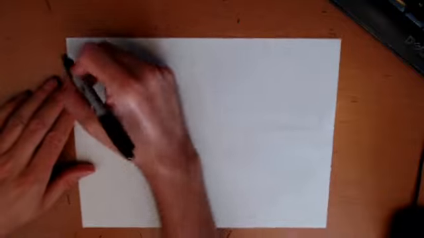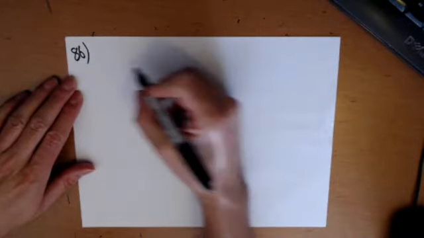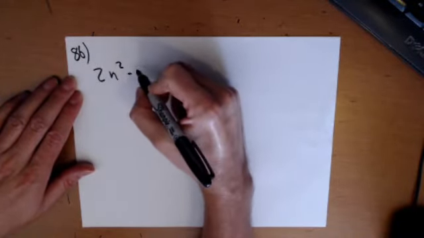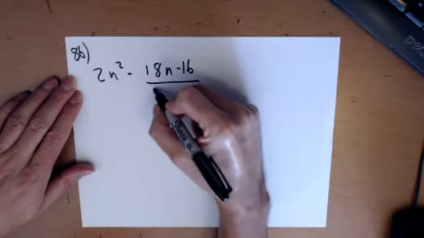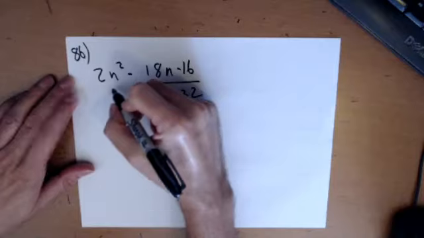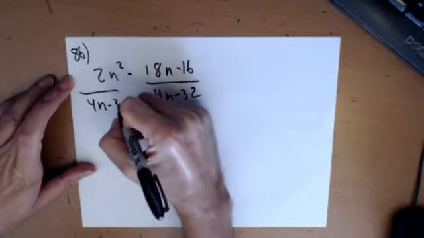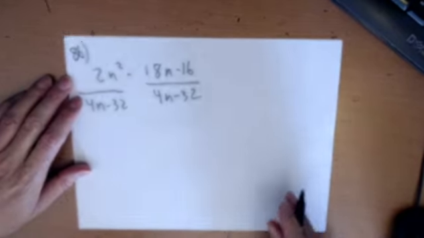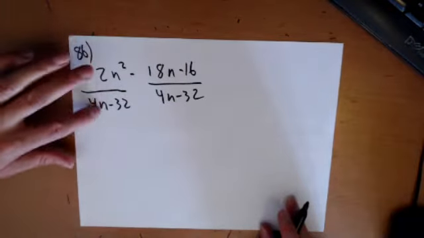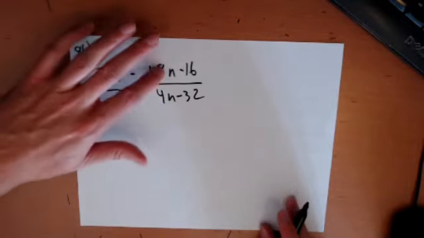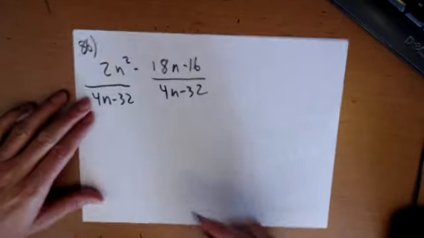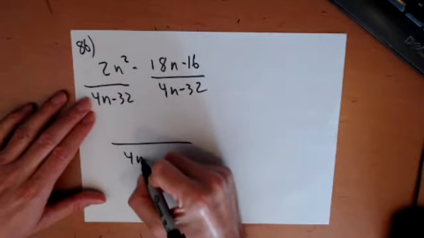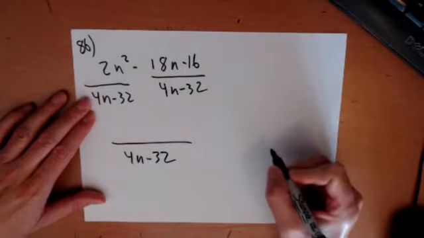Let's just try 86. 2n squared minus 18n minus 16 all over 4n minus 32, minus 4n minus 32. So rather than reducing right away, since they're both 4n minus 32, I'm just going to go with it. I like that they have a common denominator, and I don't want to mess things up.